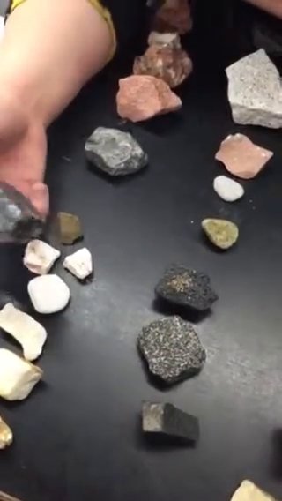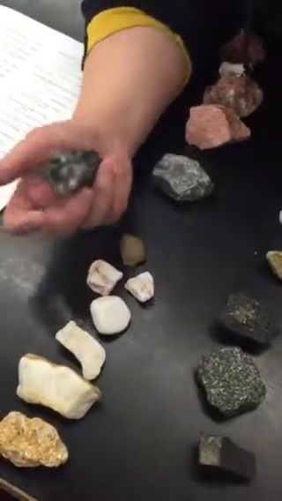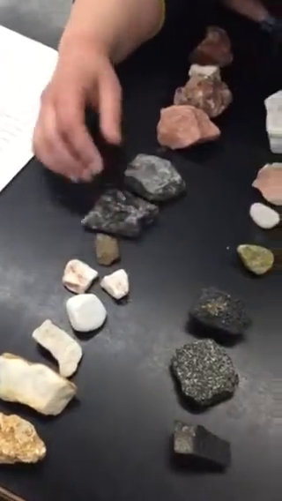This is fossiliferous limestone. You can tell because it has fossils in it, and it's relatively simple to remember that fossiliferous has fossils in it.